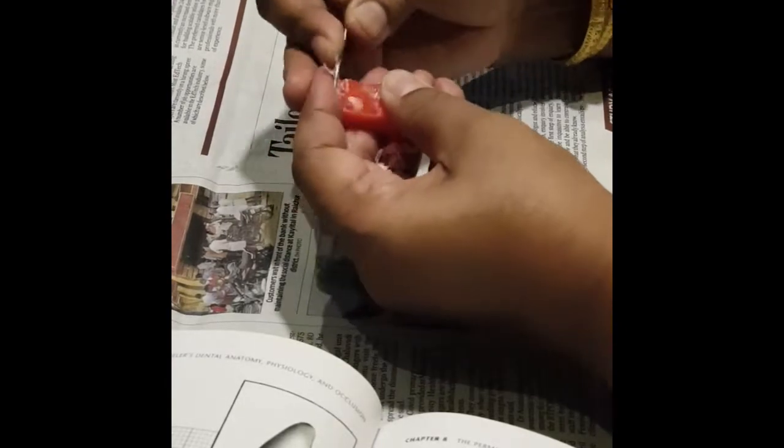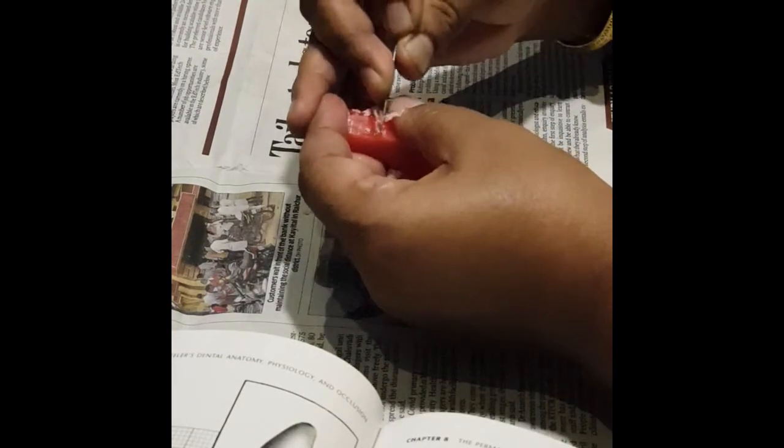Make it this way until we reach the midline. The curvature has to be maintained from the cervical line to the incisal edge, with more force towards the incisal region.